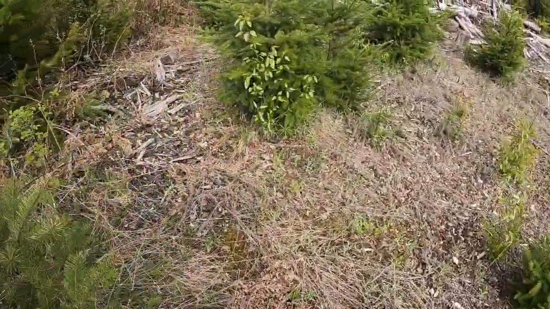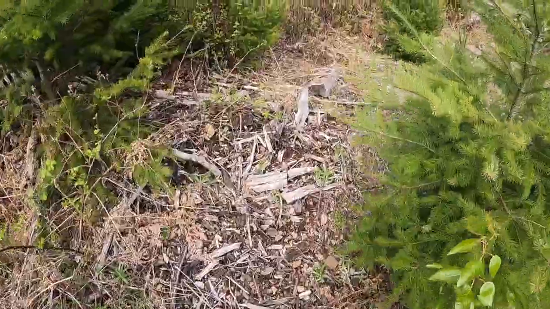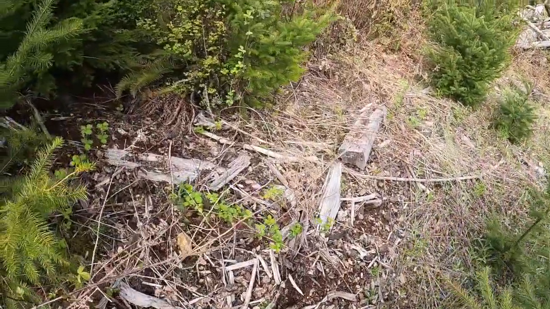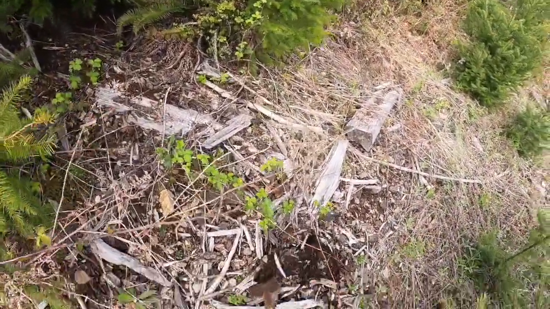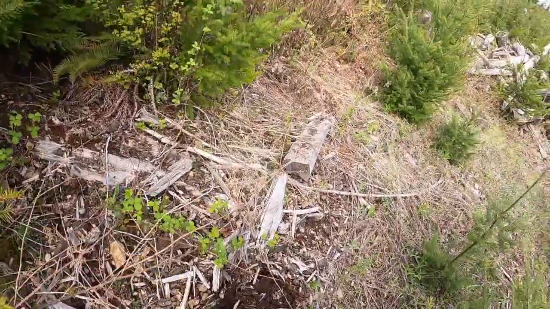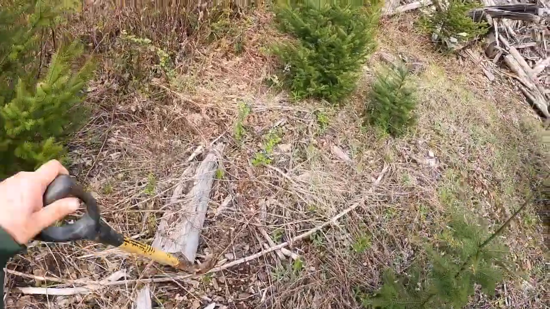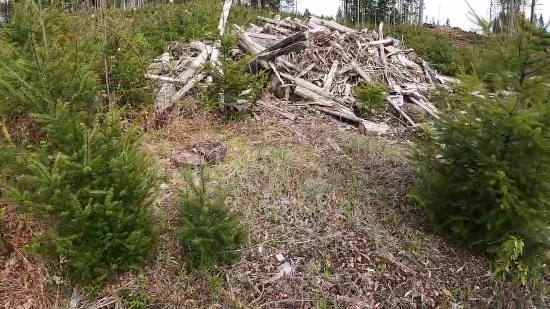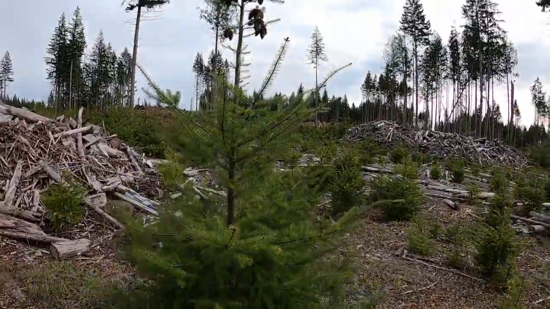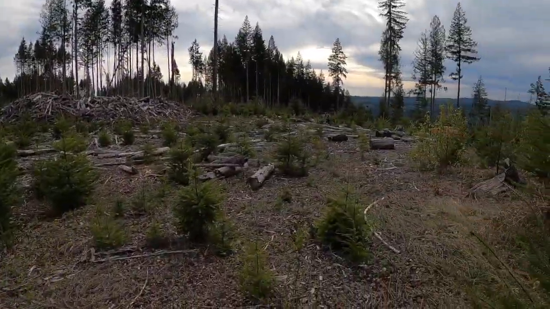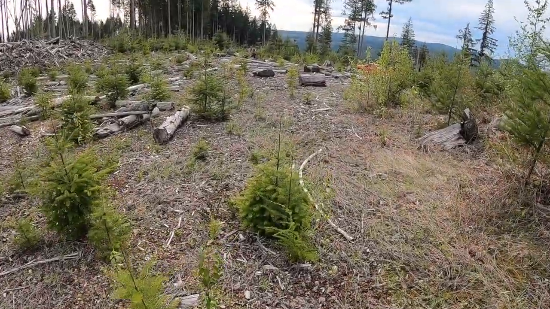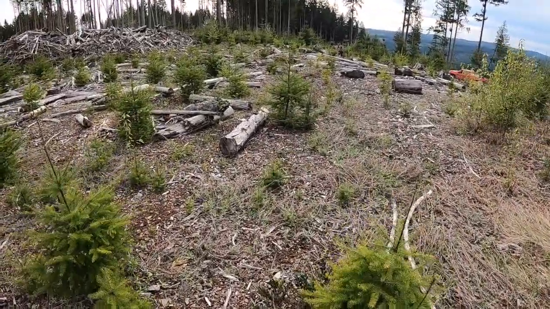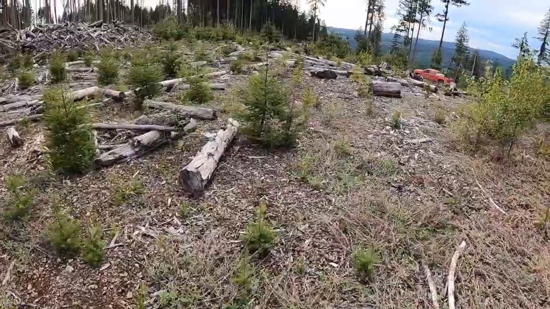But my point is, if you get further into the unit, you get into areas like this, let's say, that are less compacted. And here's a good example of the impact of a landing area on compaction and tree growth.